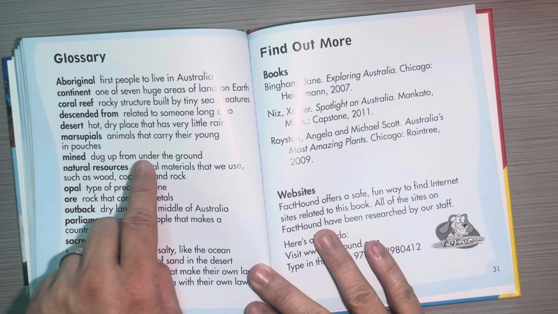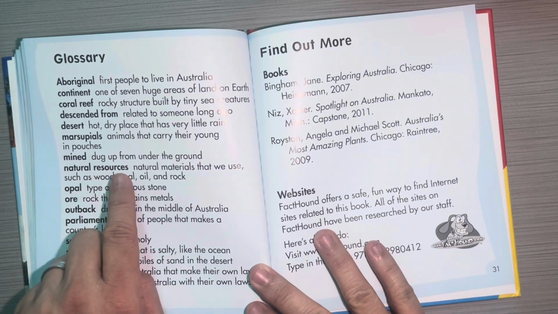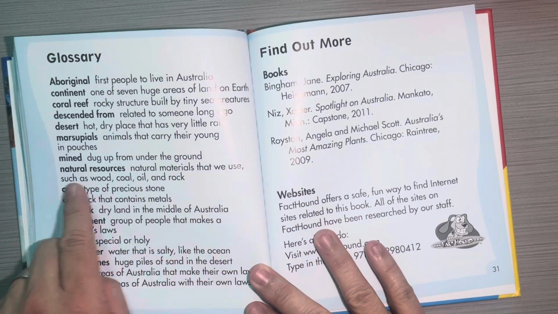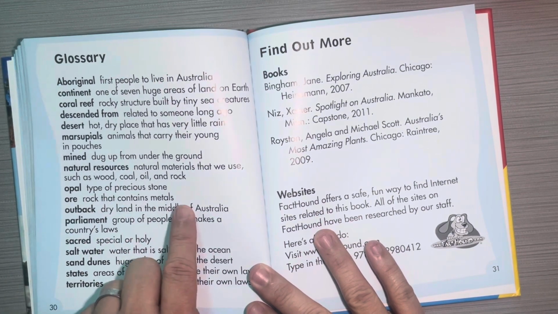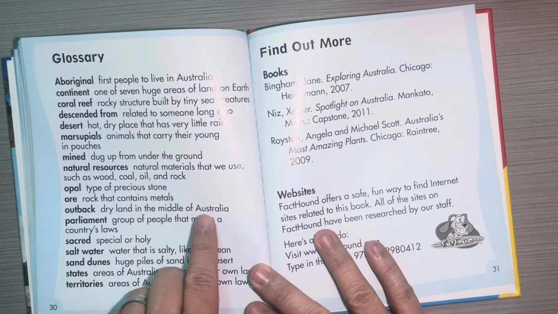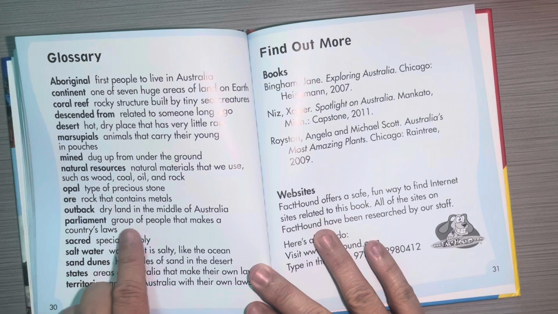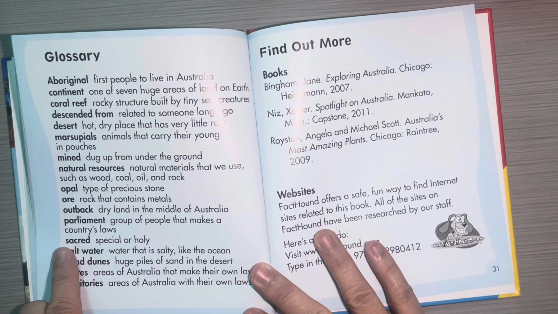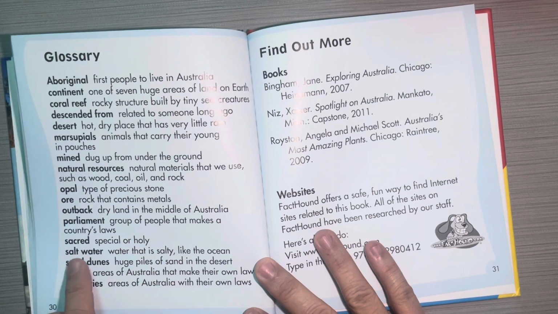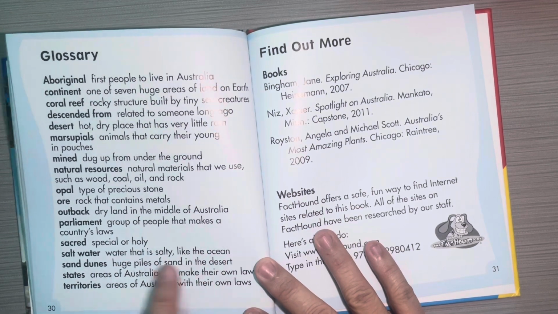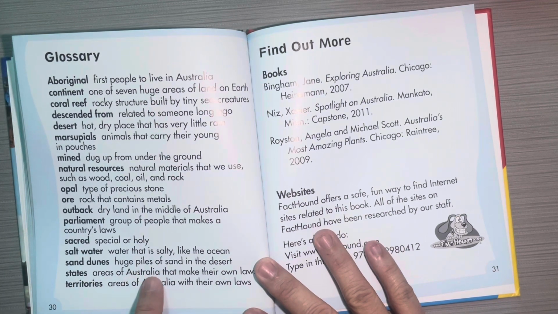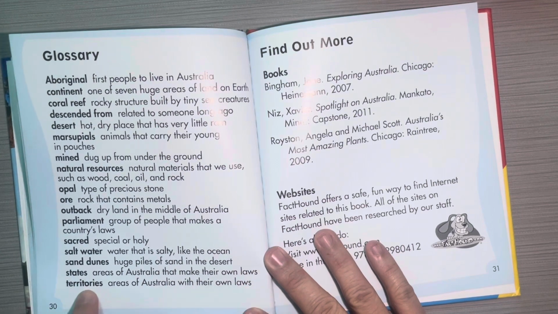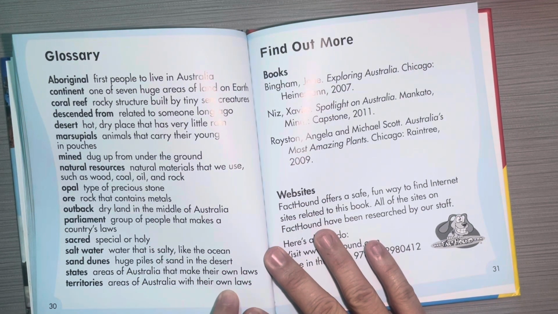Mine, dug up from under the ground. Natural resources, natural materials that we use such as wood, coal, oil, and rock. Opal, it's a type of precious stone. Ore, rock that contains metals. Outback, dry land in the middle of Australia. Parliament, a group of people that make a country's laws. Sacred, special or holy. Saltwater, water that is salty like the ocean. Sand dunes, huge piles of sand in the desert. States, areas of Australia that make their own laws. Territories, areas of Australia with their own laws.